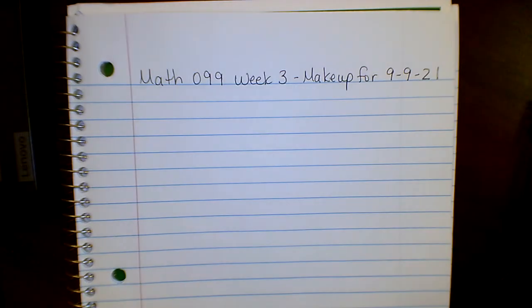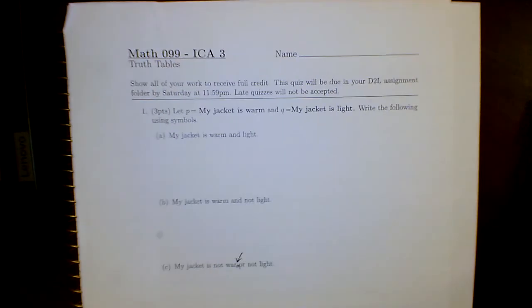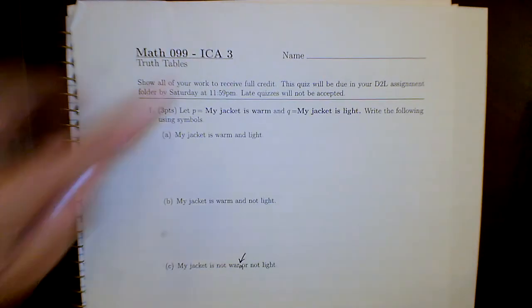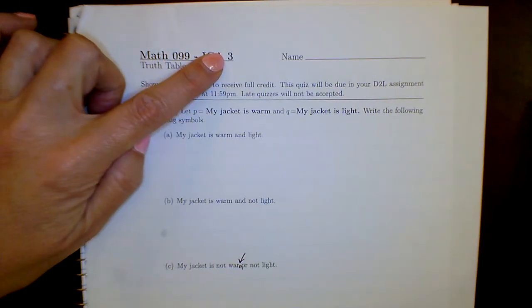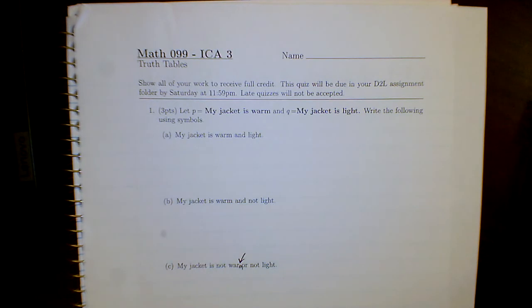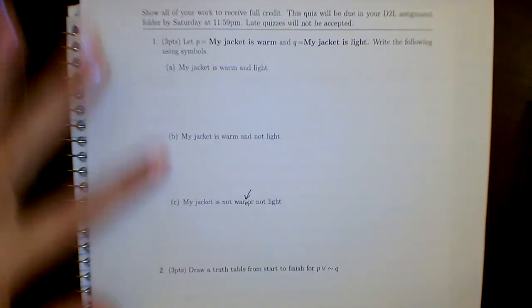Okay, so we missed class today, which is Thursday, September 9th, so I'm going to try to make it up to you guys with this. So this week I do want you to go ahead and work on the in-class assignment number 3. I will link to it in the announcement in D2L. So this is what it looks like.